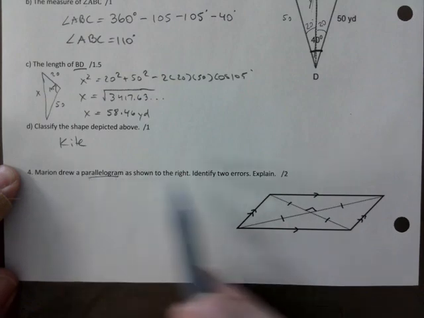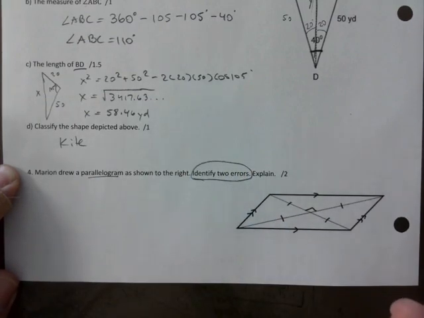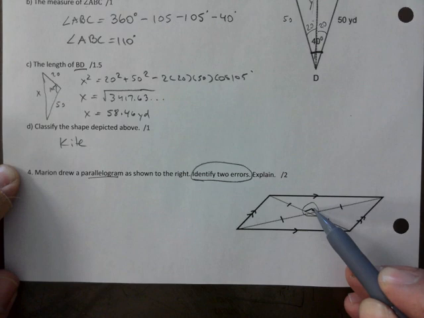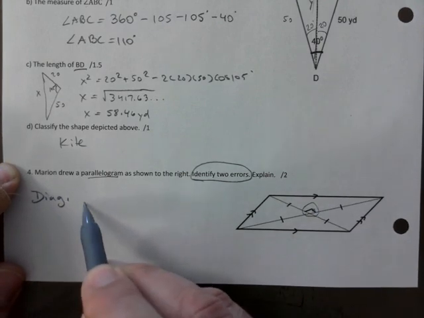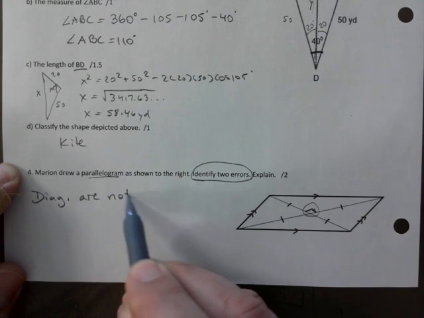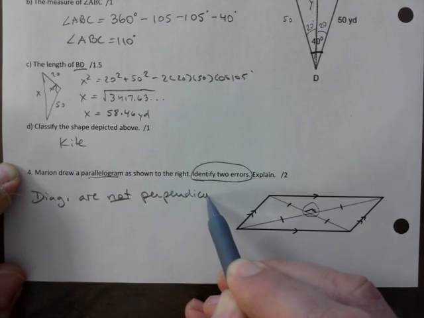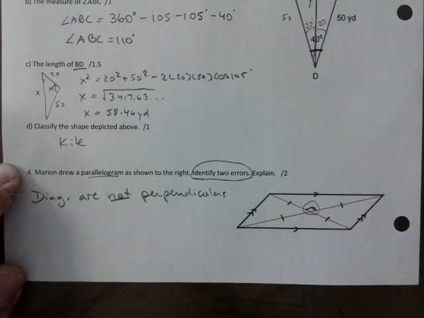So there's a parallelogram. What's wrong? Identify 2 mistakes, 2 things that were done wrong. Explain though, right? So you can say, hey, the diagonals are not perpendicular, right? So diagonals are not perpendicular. You can also say diagonals do not meet at 90 degrees, okay?